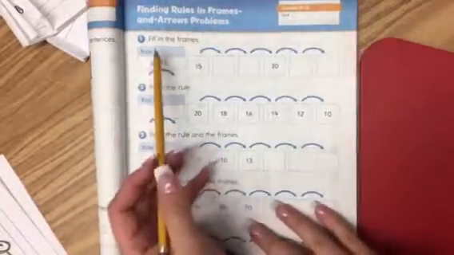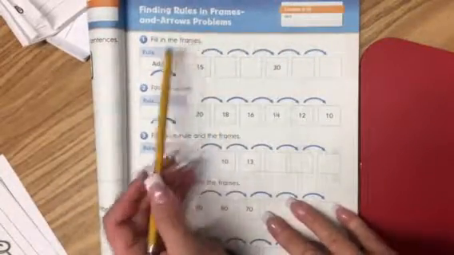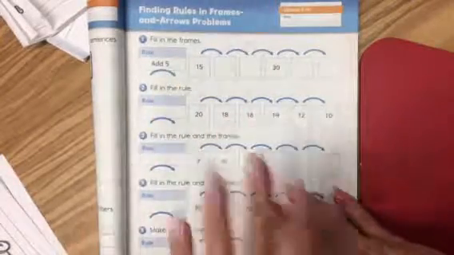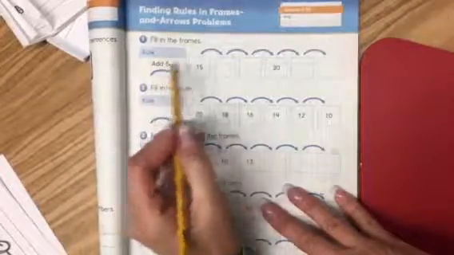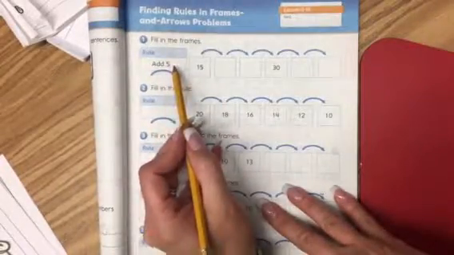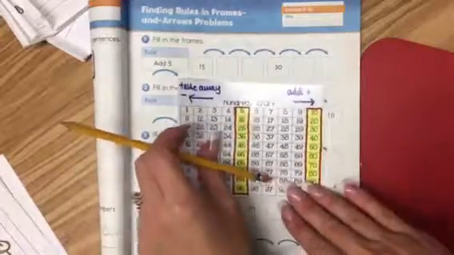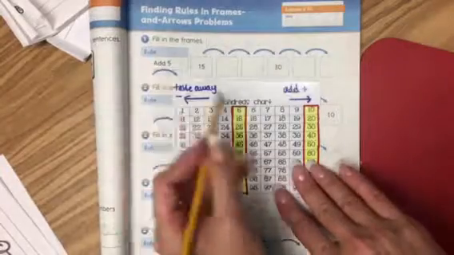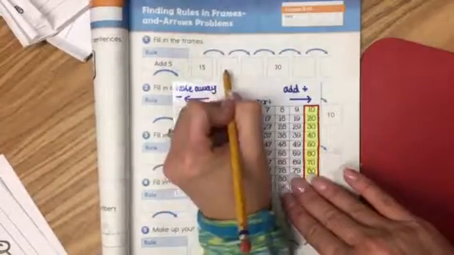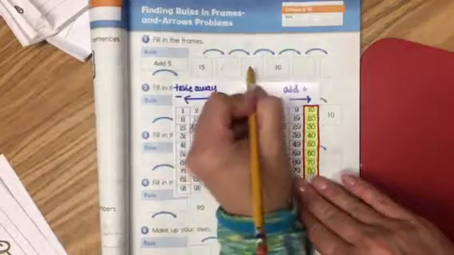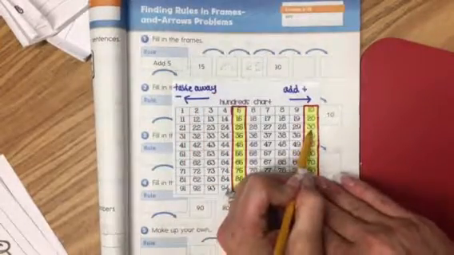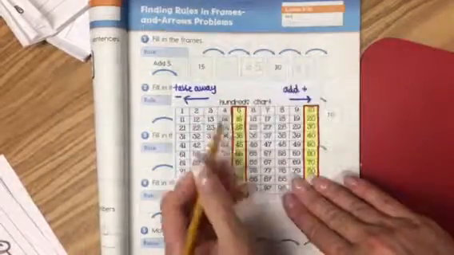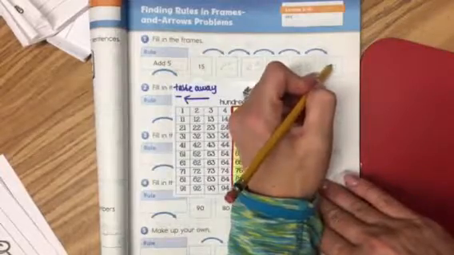Hey kids, remember how we're learning about frames and arrows and we're relating this to addition and subtraction. Okay, so we're relating counting to addition and subtraction, and it is telling us to count by adding 5. So I can simply start using my number grid for this, and I'm going to start at 15, and I know the rule is add 5, so 15, 20, 25, and the next one is 30, they already have that in there, 35, and then 40.